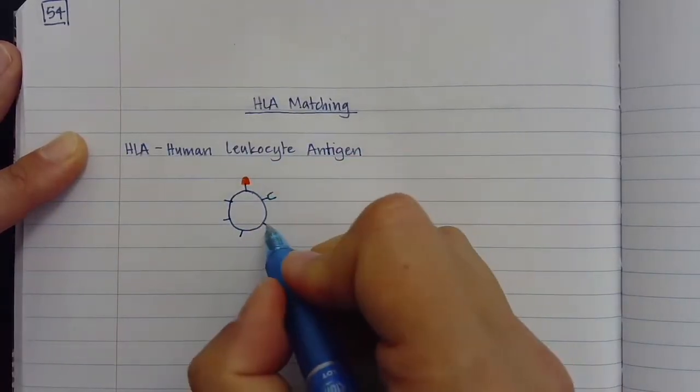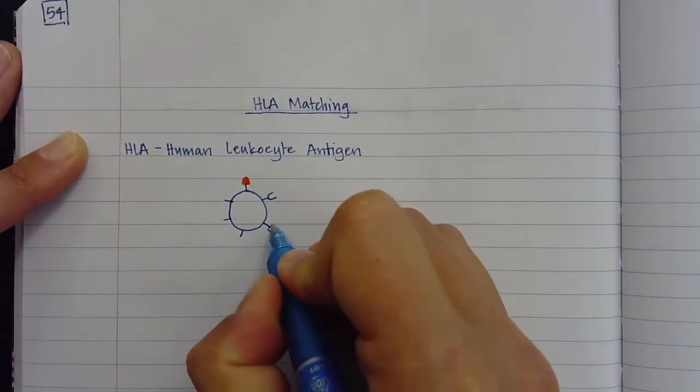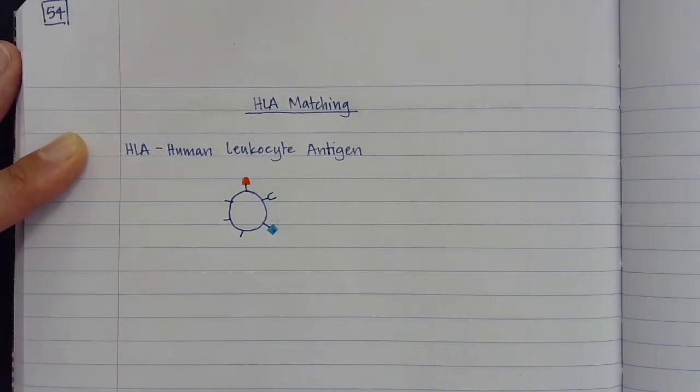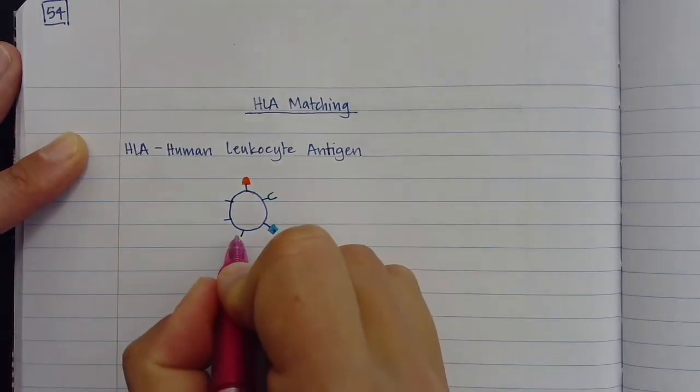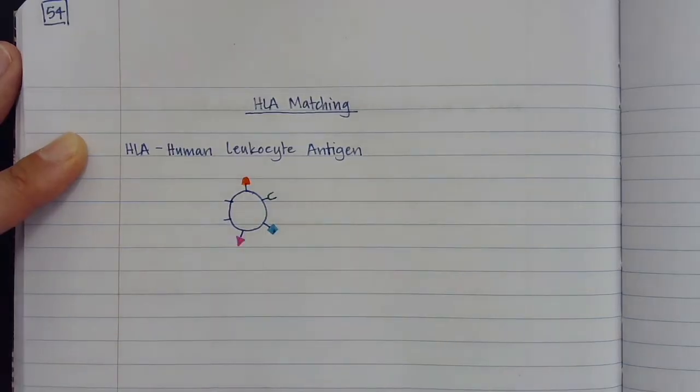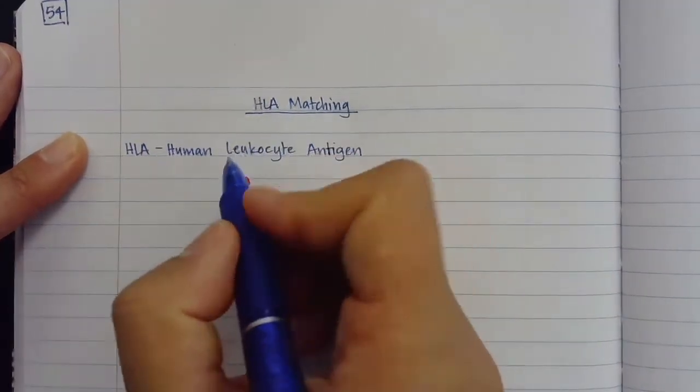So we're going to just draw a whole bunch of different shapes on these. And I'm using different colors just because color is an easy way to visualize something.